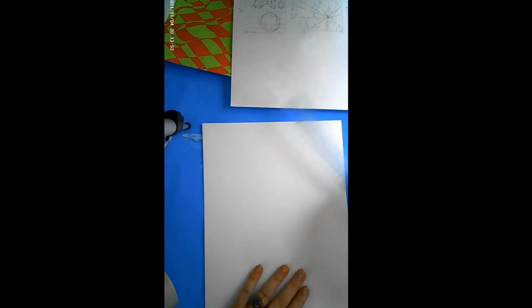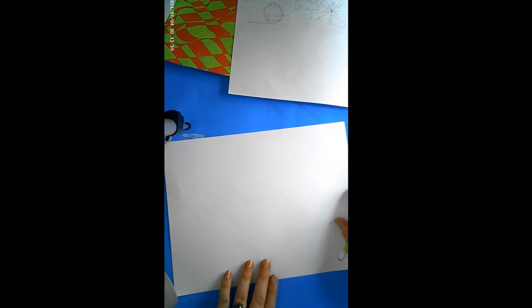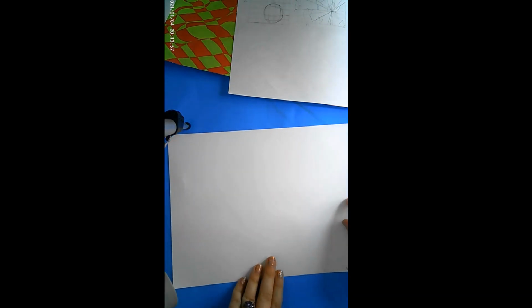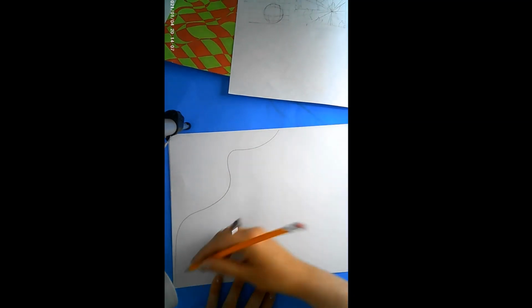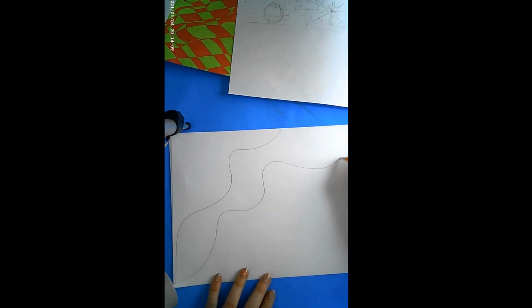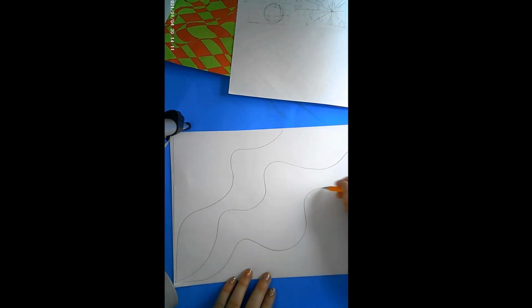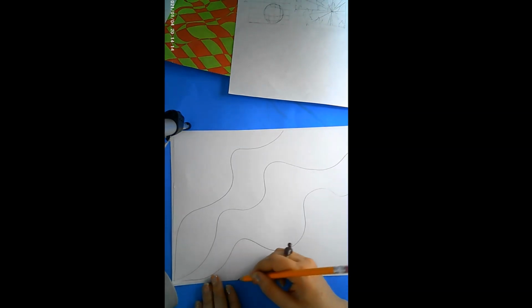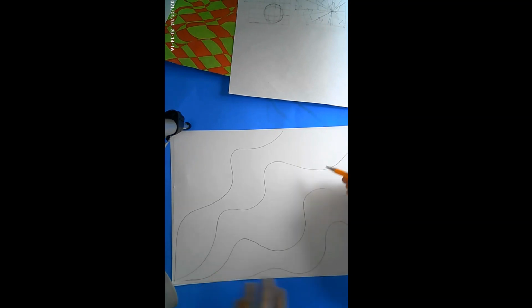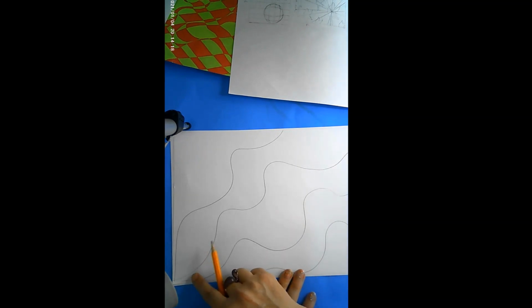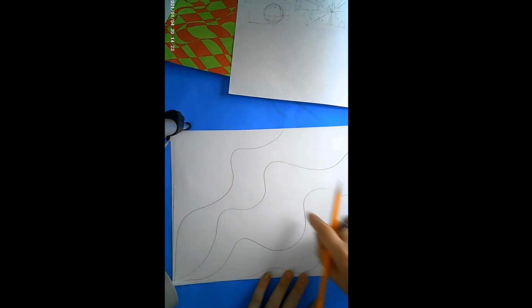You can use the whole paper if you want. All right, I'm going to go like this. And you could either do jagged lines or curvy lines, and I'm going to do curvy lines. And generally, I think 4 is good. Could you do more? Sure, certainly could. Alright, now I've done one corner, now I need to go to the closest corner, or one of the closer corners, so either this one or this one. And I'm going to pick this side.